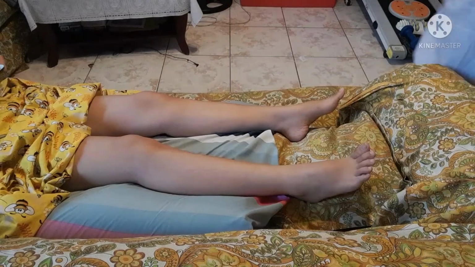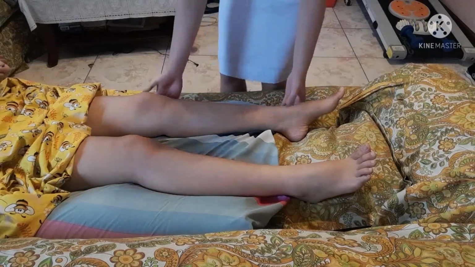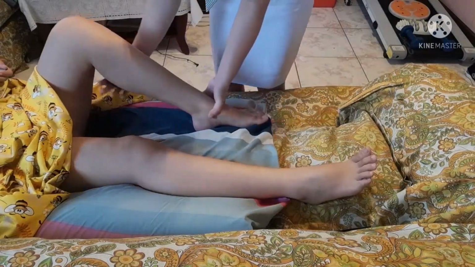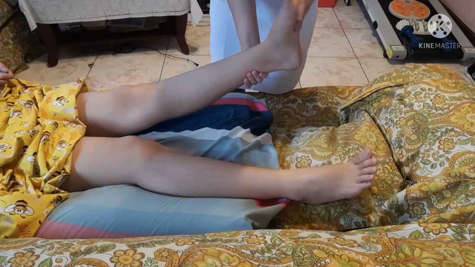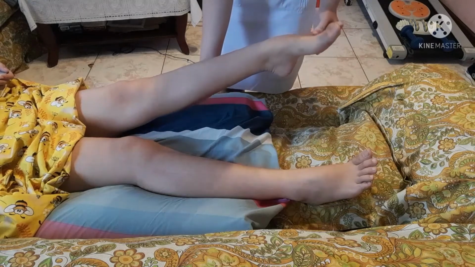Now, flex the patient's knee and compress the calf muscle against the tibia, then release the pressure. And then dorsiflex the patient's foot. Neither action should cause pain.